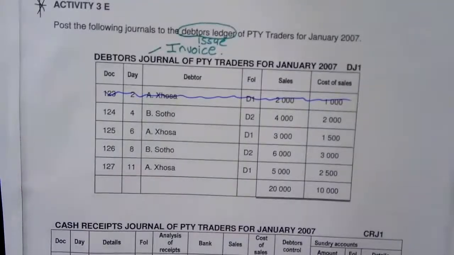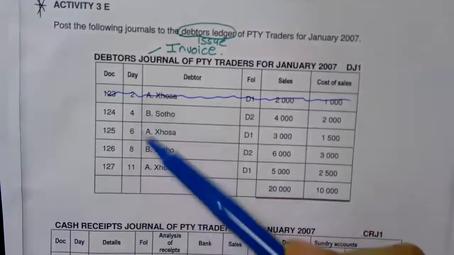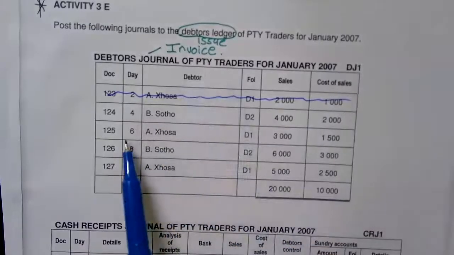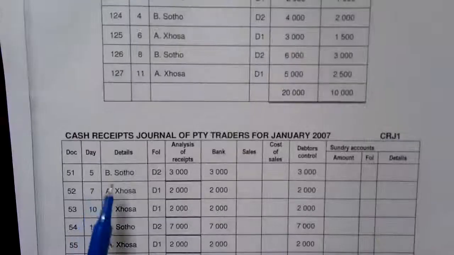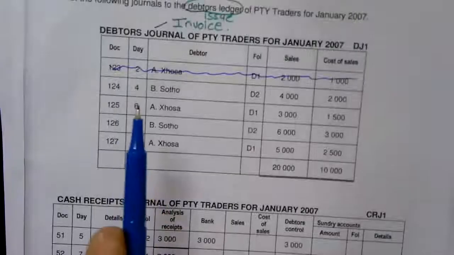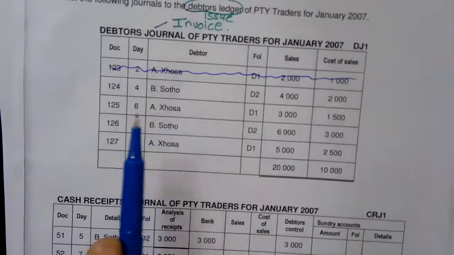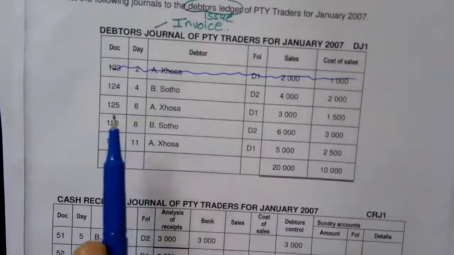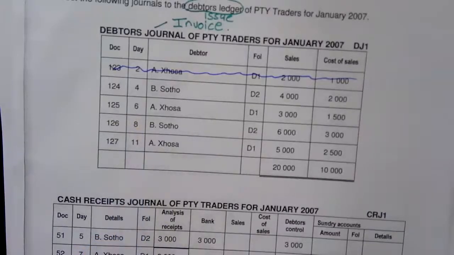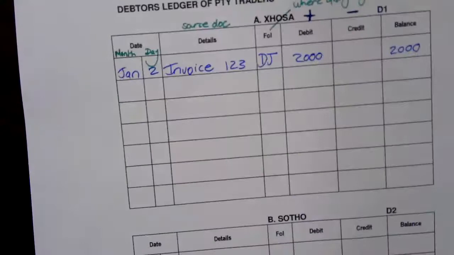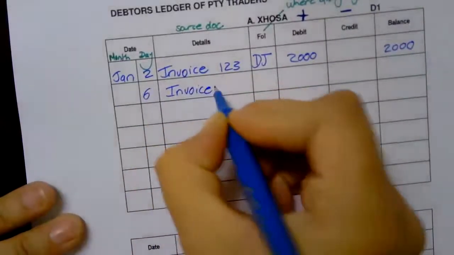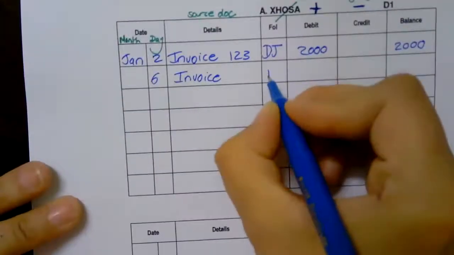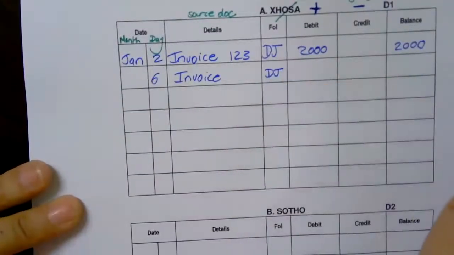Now I will go over to the next transaction, but now in numerical order. So you can see in the DJ, he's bought from us on the 6th, but on the 5th, there's nothing. So obviously, we're going to use the next date that A. Koza bought from us, and that's on the 6th, because nothing happened before that. Okay, so again, you go to his ledger, you write on the 6th, you have given him another invoice because he bought from us on credit again, according to the DJ, the debtors journal.